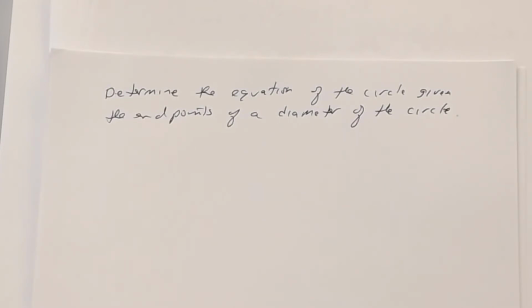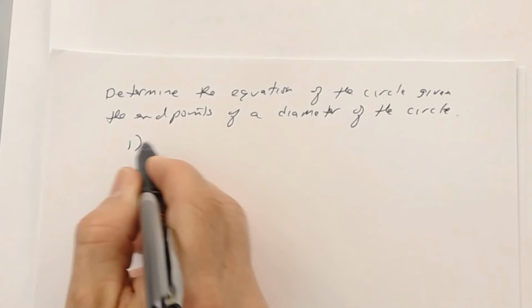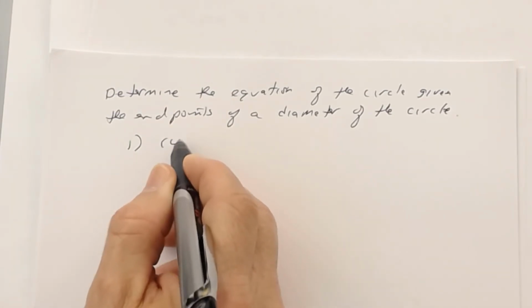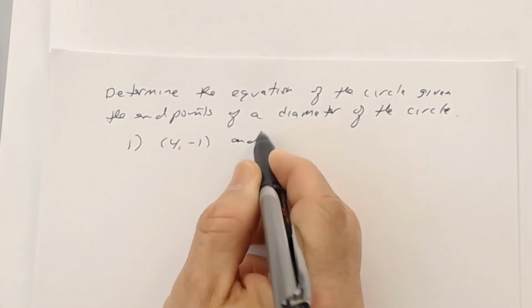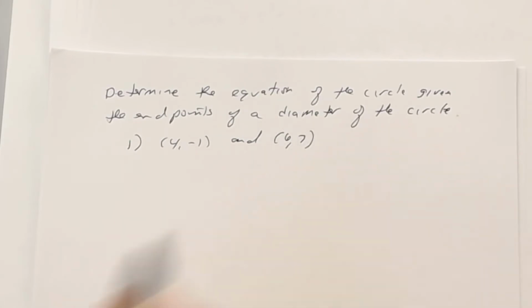Now remember, in order to determine the equation of a circle, what is it you've got to know? The center and the radius. Those are the two things you must know. I don't know any of that information here. So here are my endpoints: 4, -1, and 6, 7. Those are the endpoints.